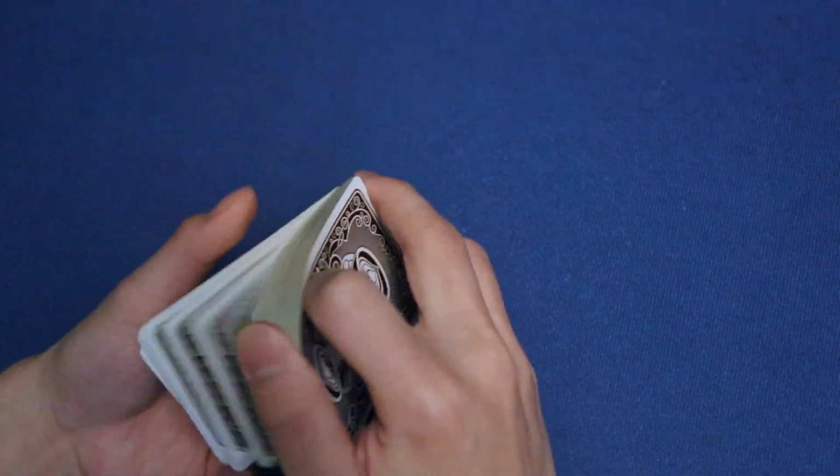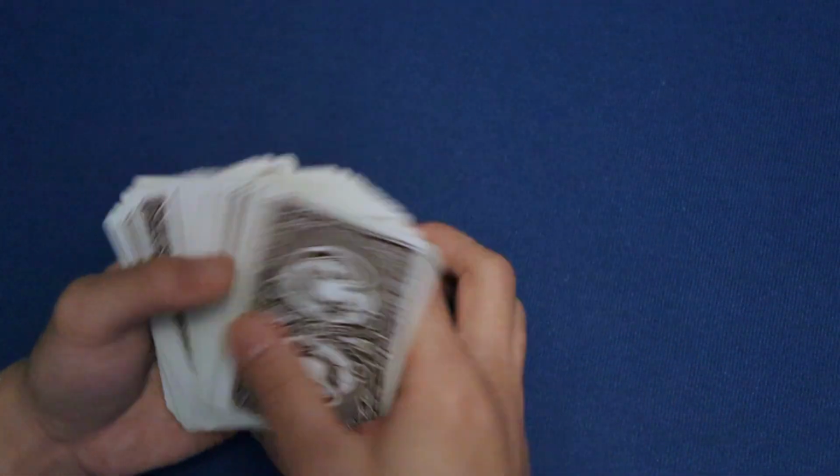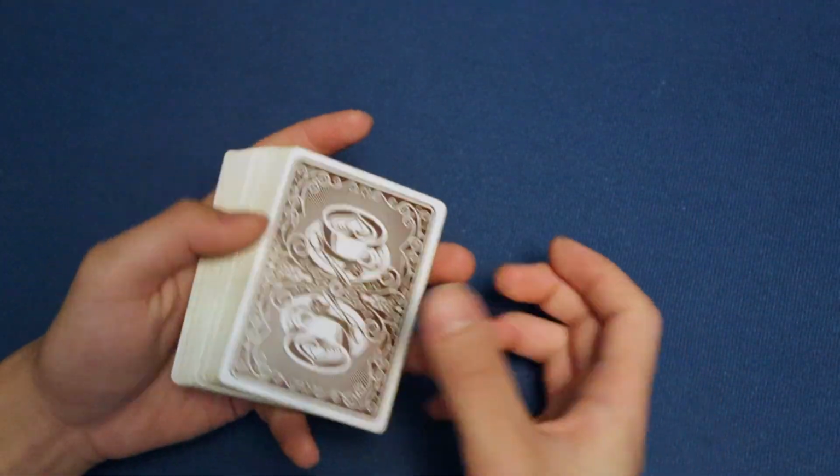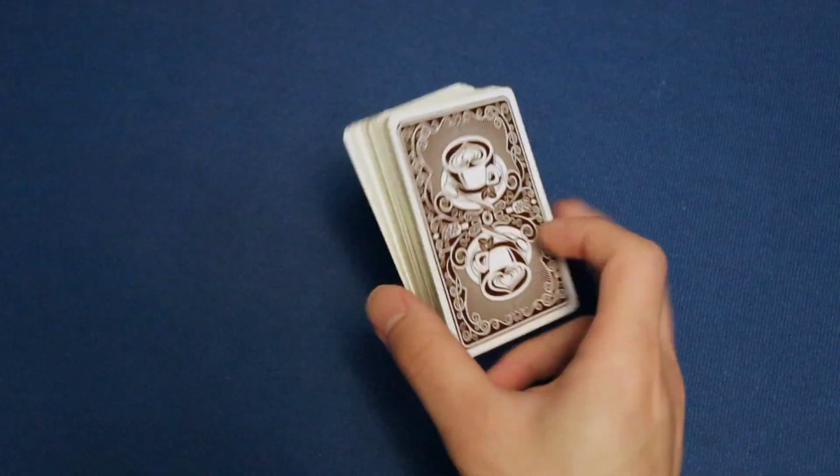All right, so that is a rough and smooth card, which I can use to cut the deck and do whatever I need. So that is a rough and smooth card.